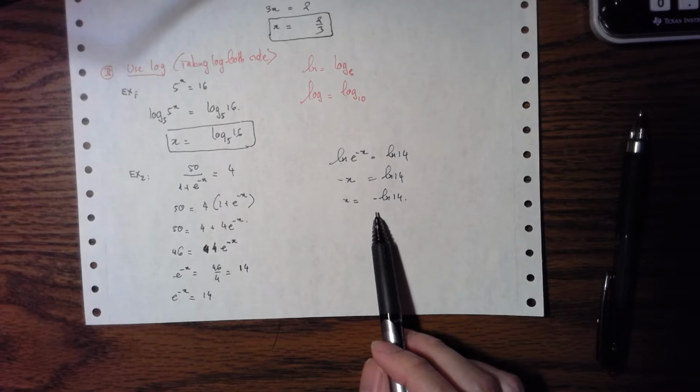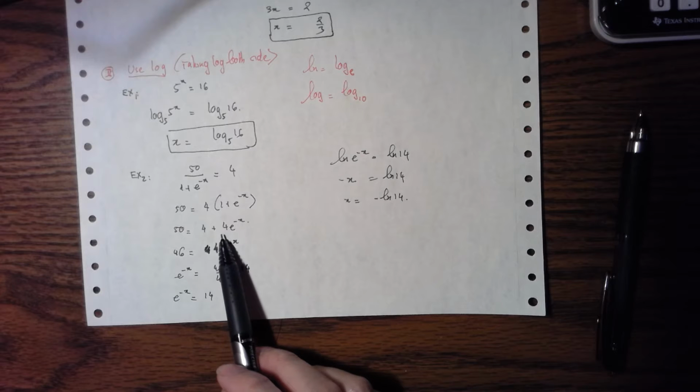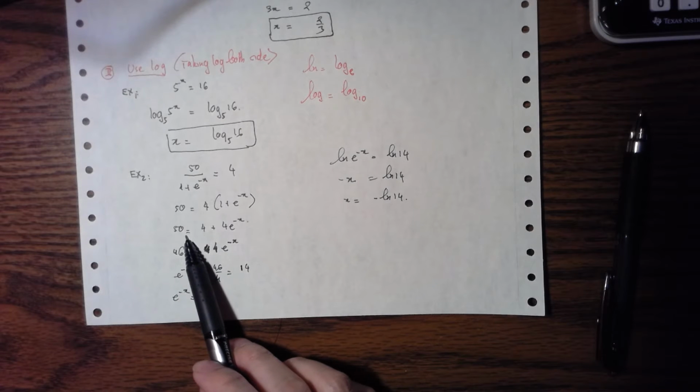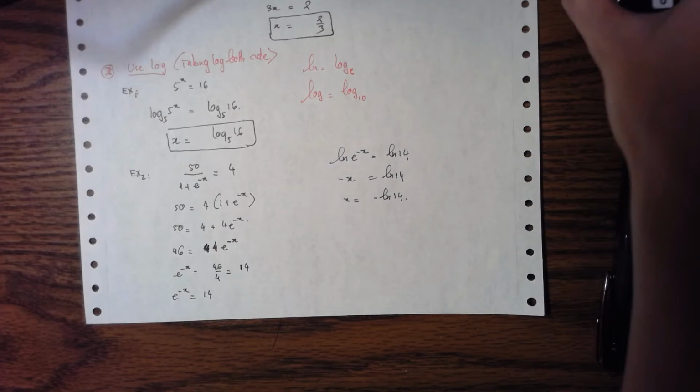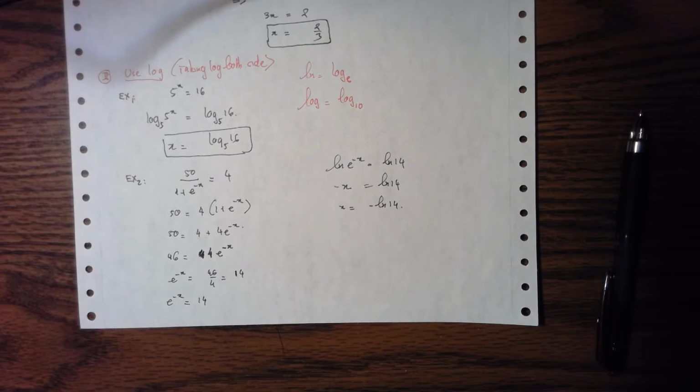Let me check one more time to see if we have any careless mistake. So 50 minus 4 is 46. 46 divided by 4. Oh, 46 divided by 4 is not 14, it's 11.5, sorry.